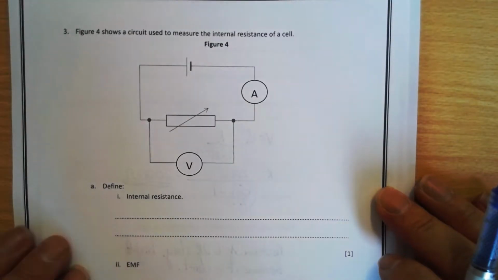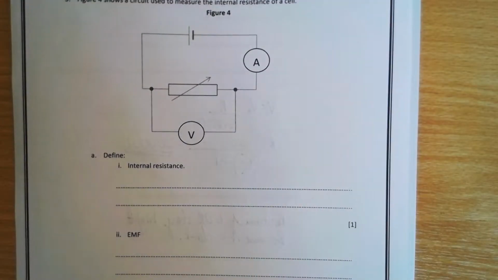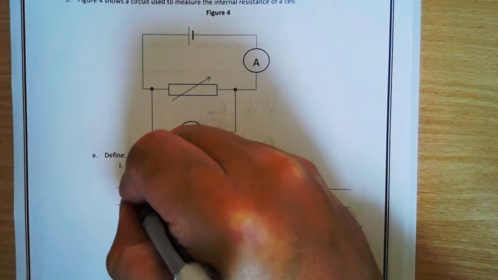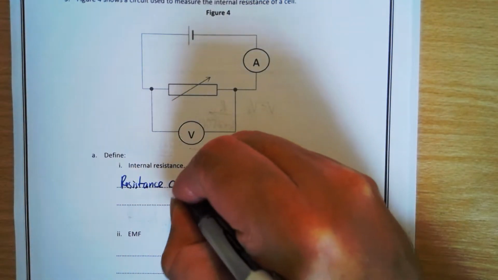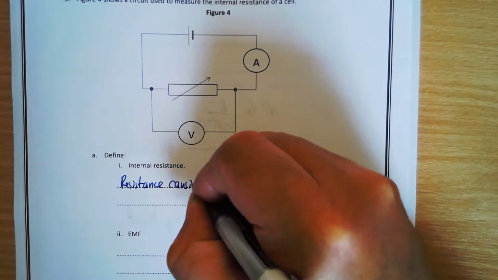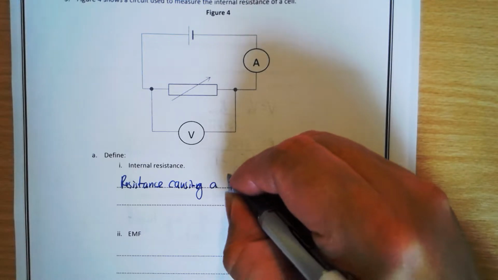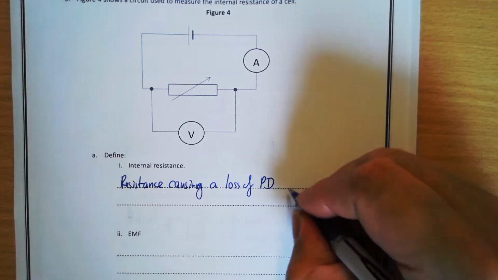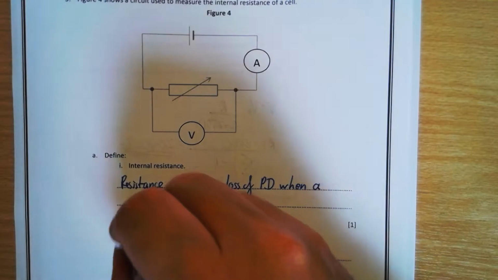Okay, now this is the classic graph question, so you need to first of all define internal resistance. Well, internal resistance is a resistance causing a loss of potential difference when a current passes through the cell.